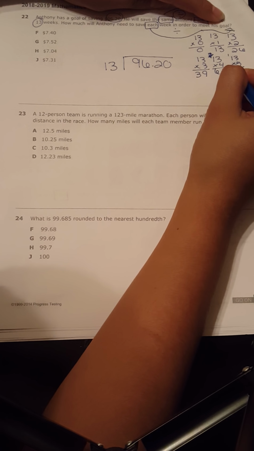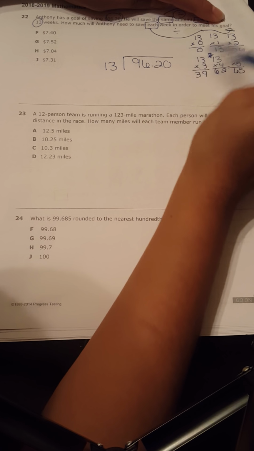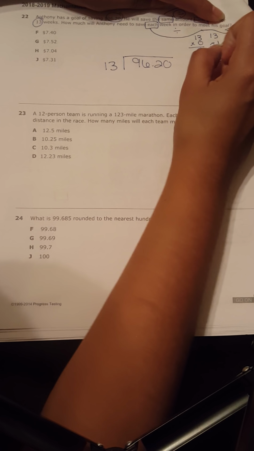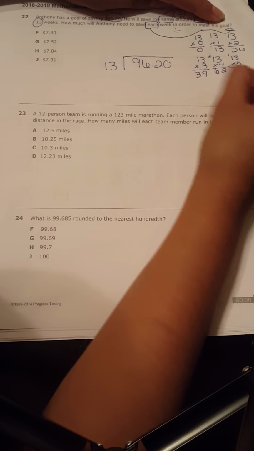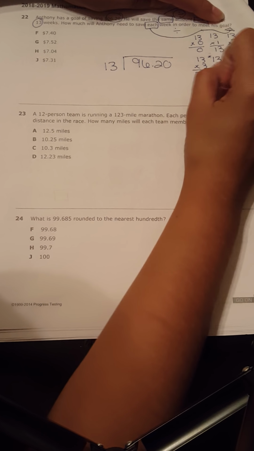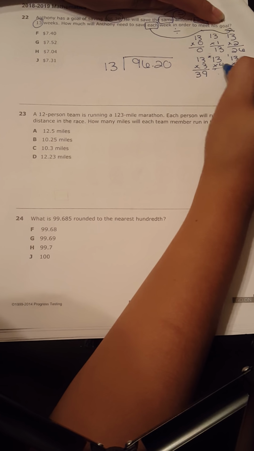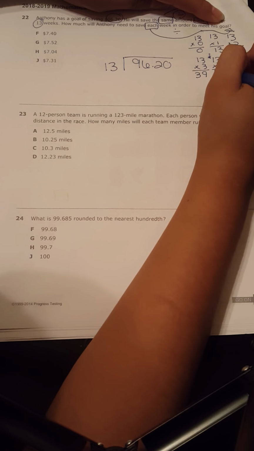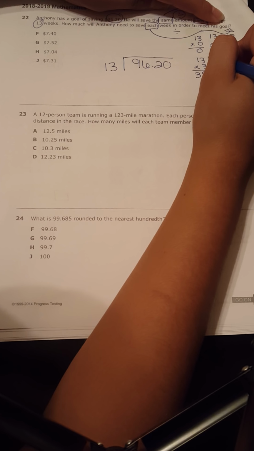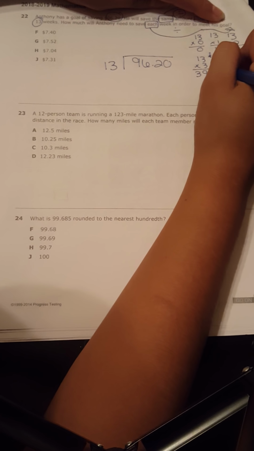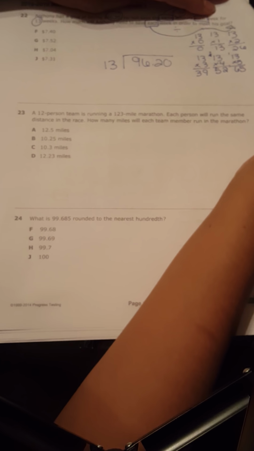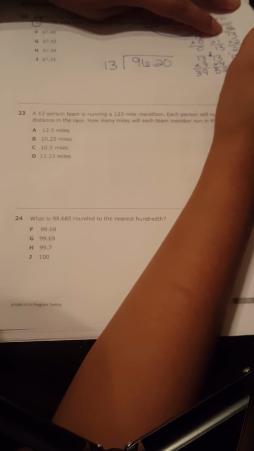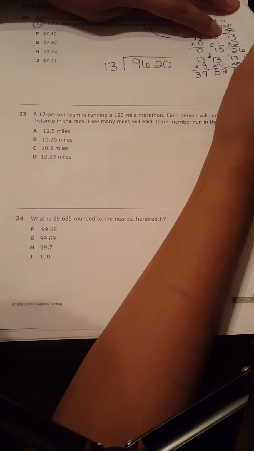Hold on. Okay. Made a teeny weeny mistake here. Let me fix this one. 13 times 4: 3 times 4 is 12, 1 times 4 is 4, plus 1 more is 5. 52.